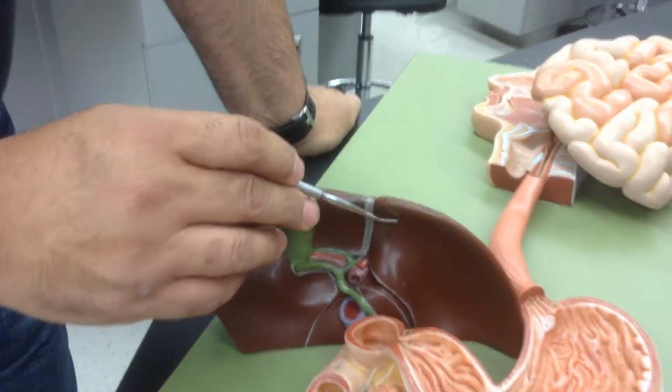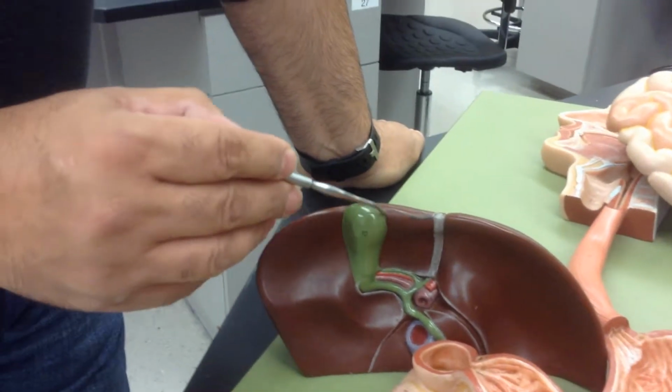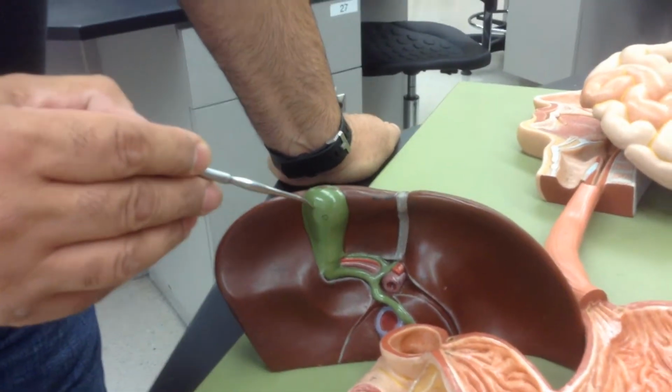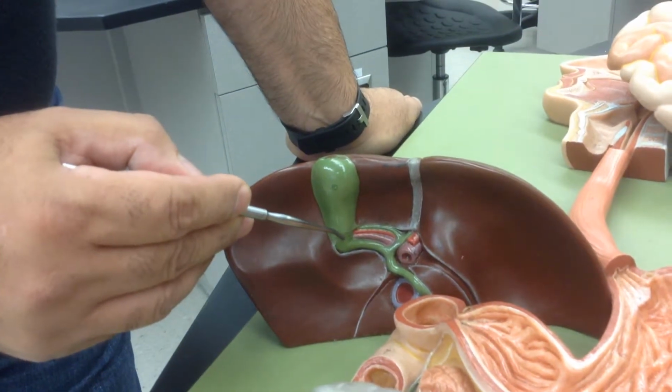Look at this structure here. This is the liver, and you can see the gallbladder that is sitting right down there. This is the bigger part, or the fundus. Then you have the body and infundibulum parts of the gallbladder.